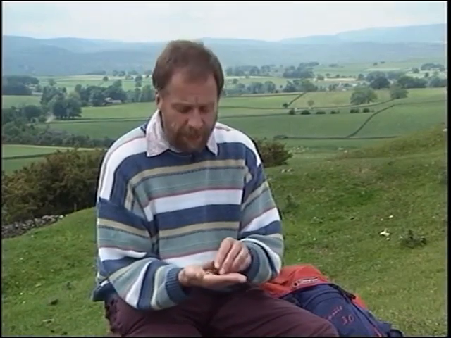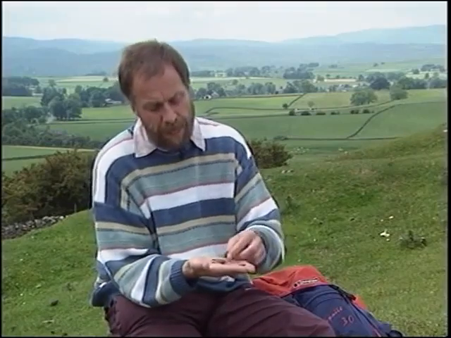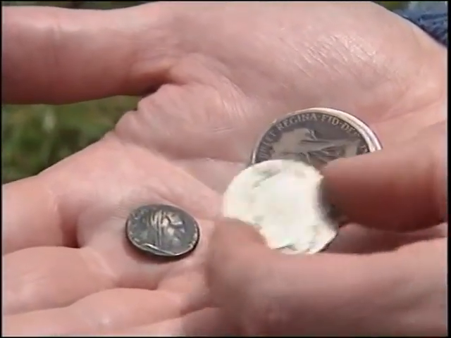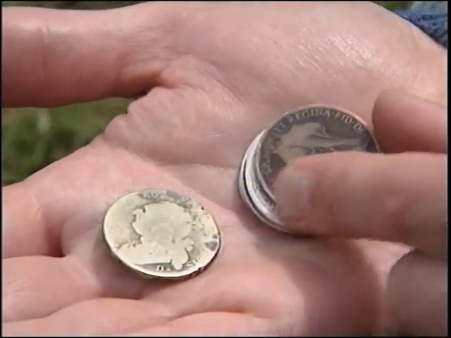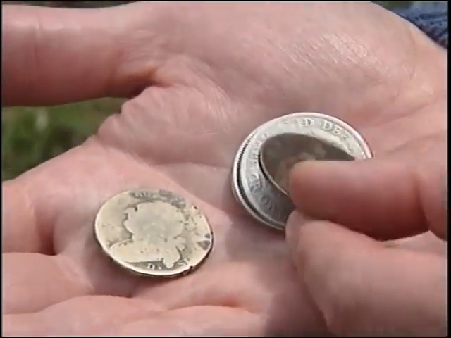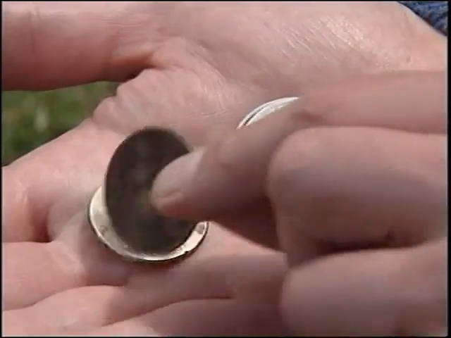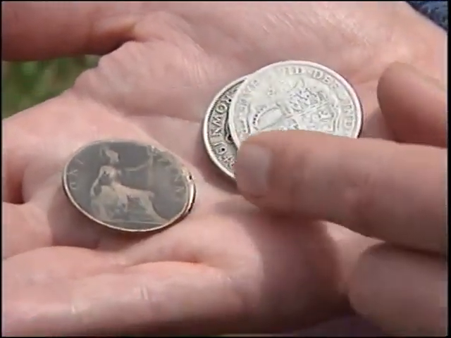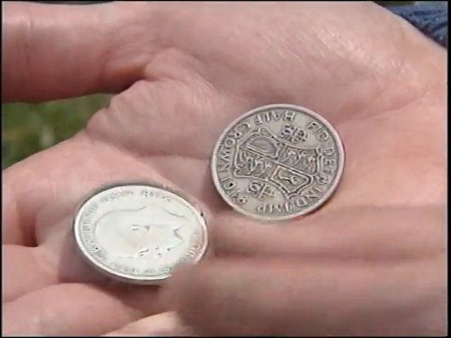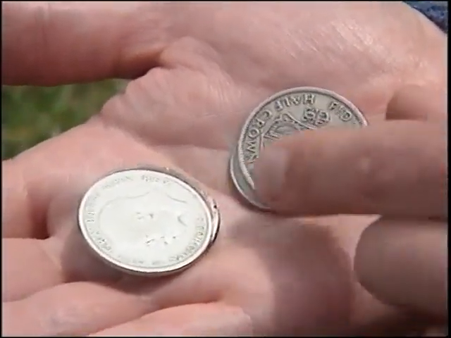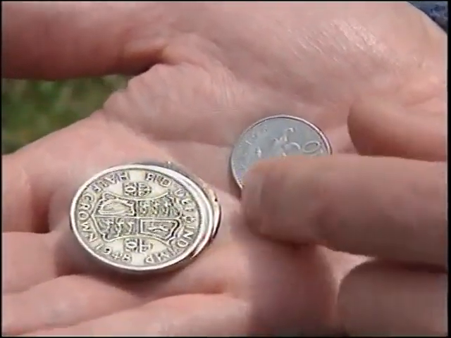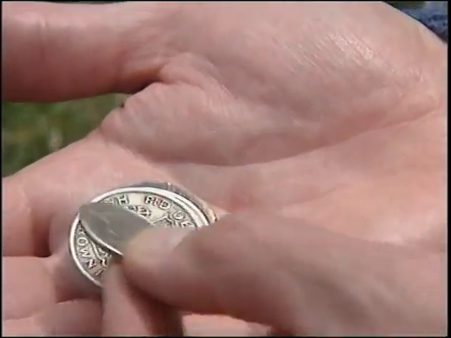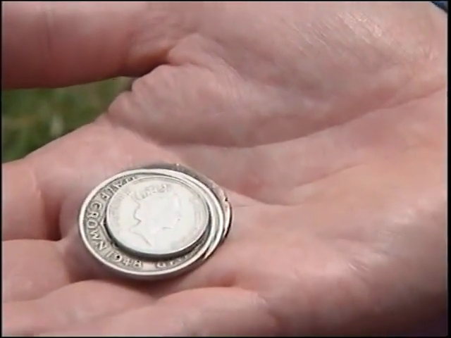Got some coins here, and I'm going to give you a history lesson of Britain in the last 2,000 years. Okay, off we go. First one is a Roman coin. I can see Caesar's head here. Second one, George III. Third one's got Queen Victoria, and the date is 1900, it's a penny. Fourth one's a half crown, comes from George the Fifth. Another half crown dated 1948. And last, a 10 pence coin, Queen Elizabeth's reign, 1990.